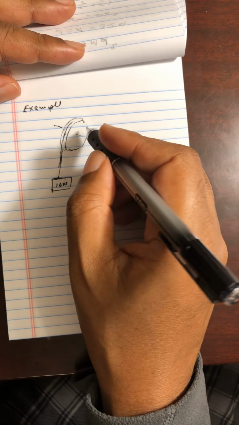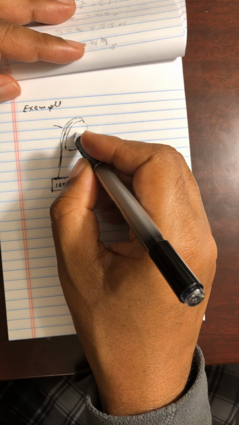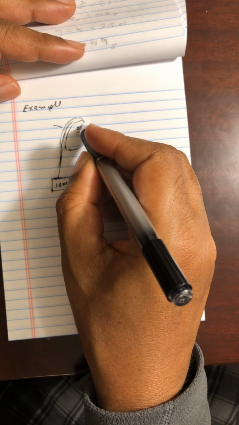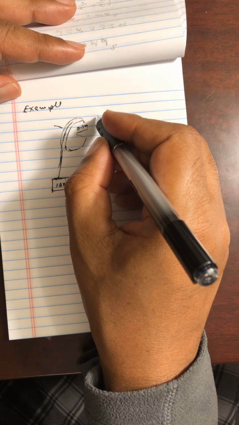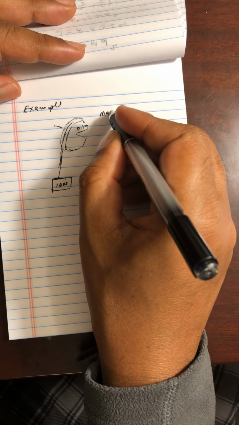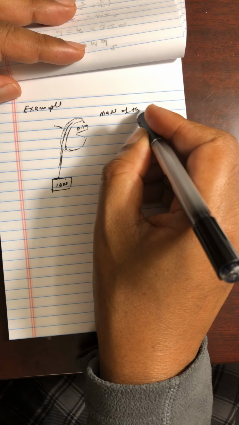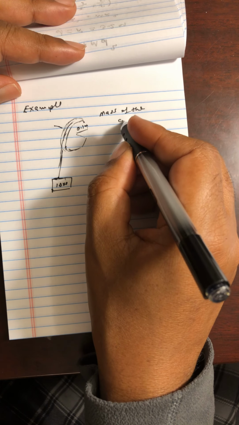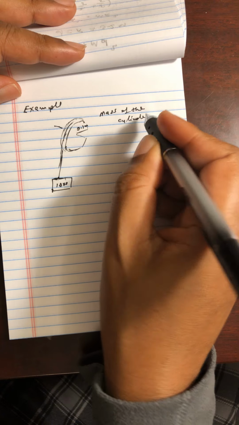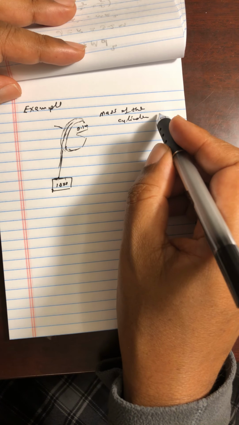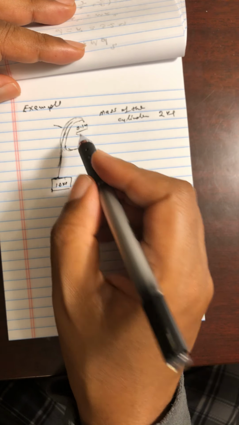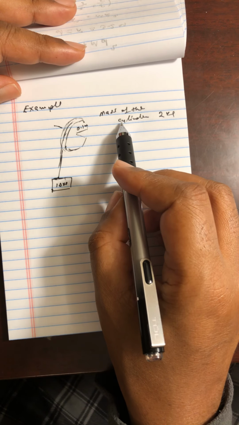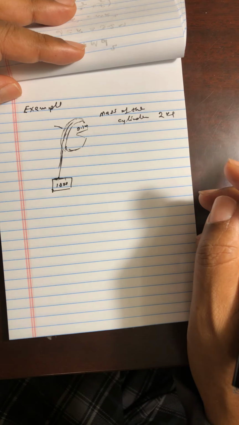The radius of the disc, let's say this over here, is 0.1 meters or 10 centimeters. Let's say the mass of the cylinder is 2 kilograms. So its radius is 0.1 meters, its mass is 2 kilograms.